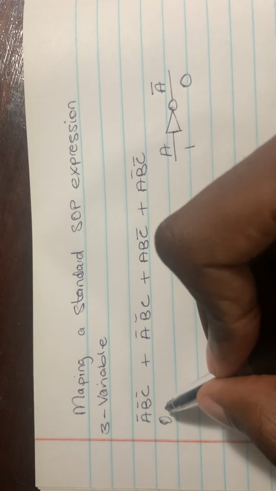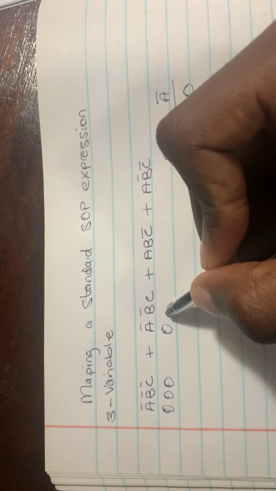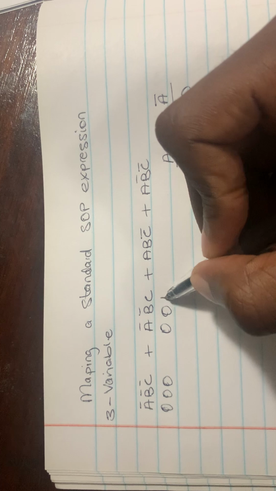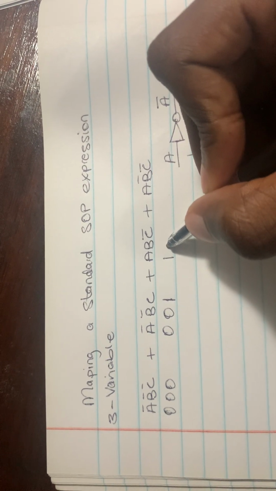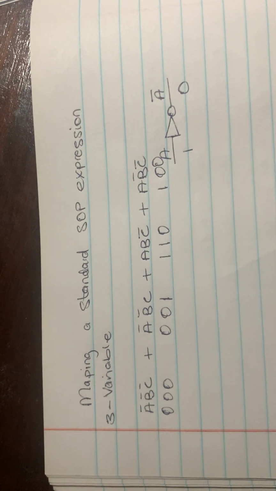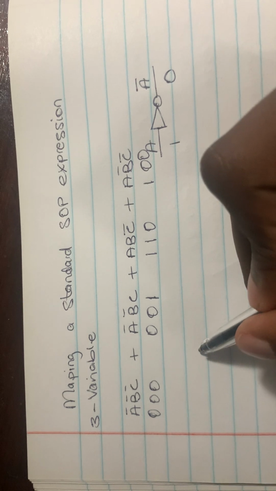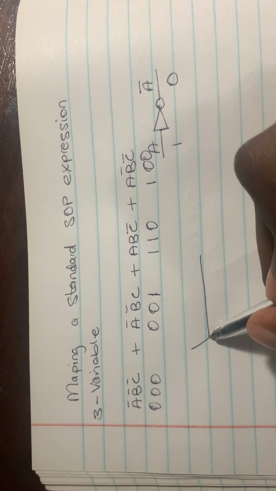So here it's a 0, and here it's a 0, and here it is a 0, and here it's 1 because there is no bar. So here it's a 1, it's a 1, and it's a 0, it's a 1, and it's a 0, and it is a 0. Okay, now we need to draw for 3 variables.